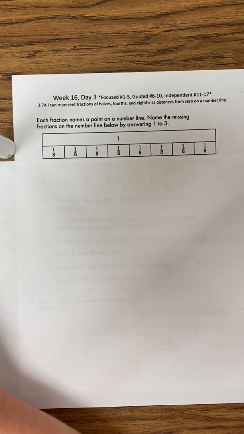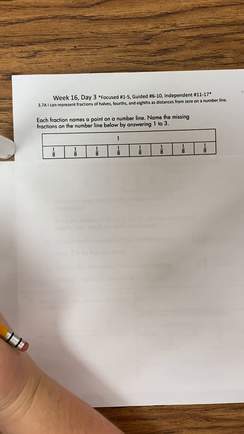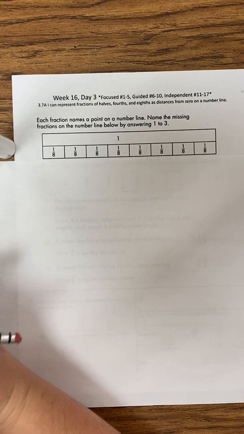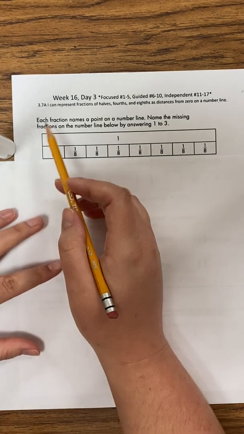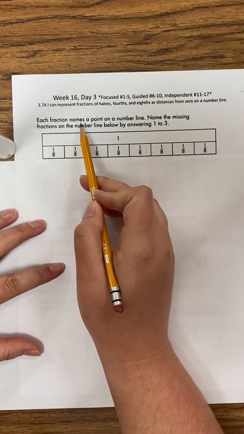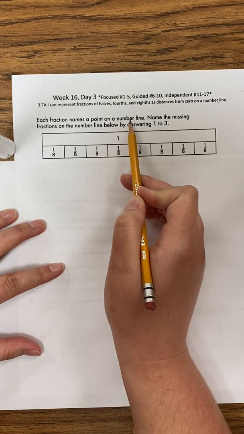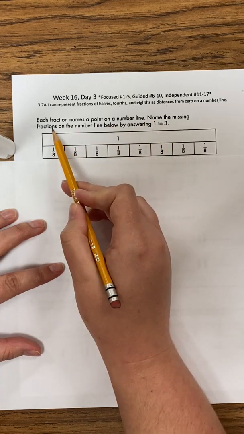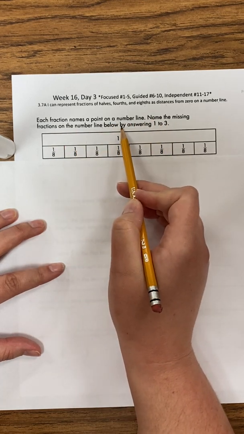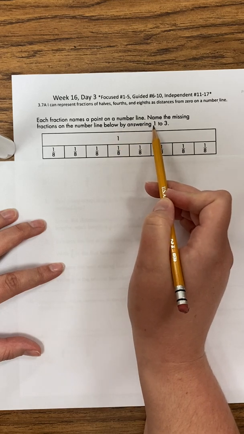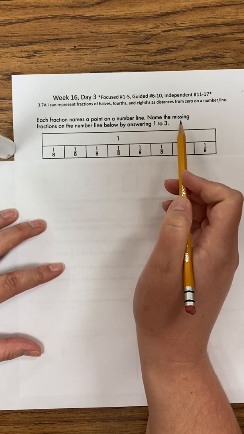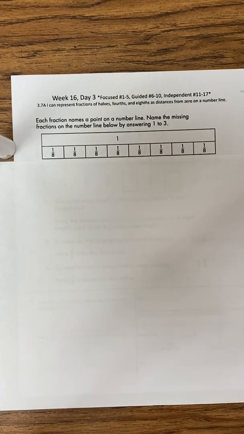But before we get into that, I'm going to show you how fractions are used in a strip diagram first so that you can better understand how it's used on a number line. So let's go ahead and get started. Each fraction names a point on a number line. Name the missing fractions on the number line below by answering question 1 to 3. So we're going to first look at the strip diagram.